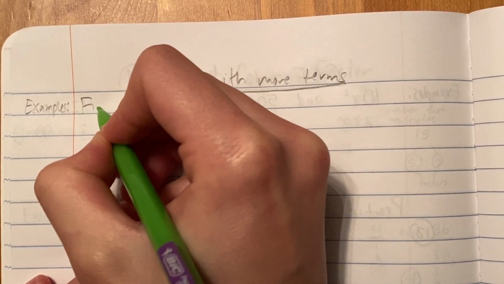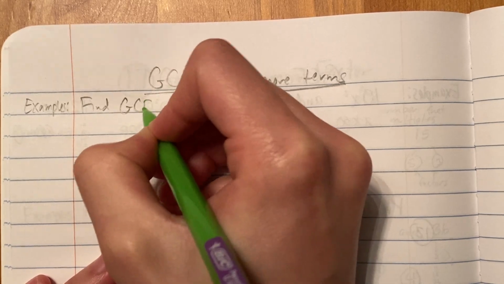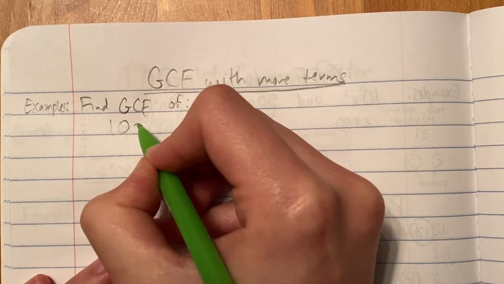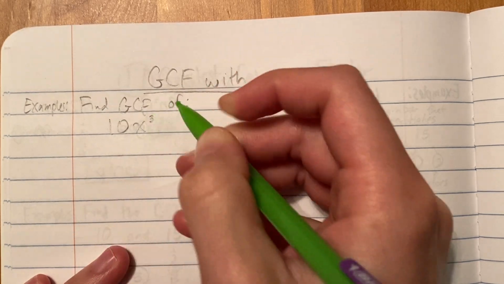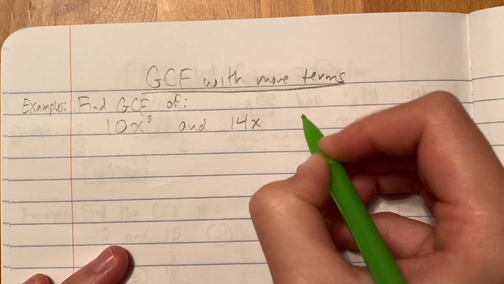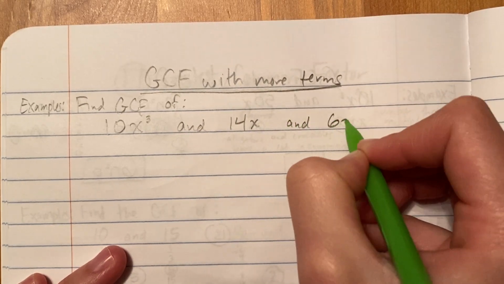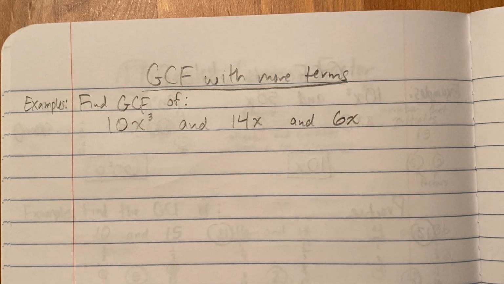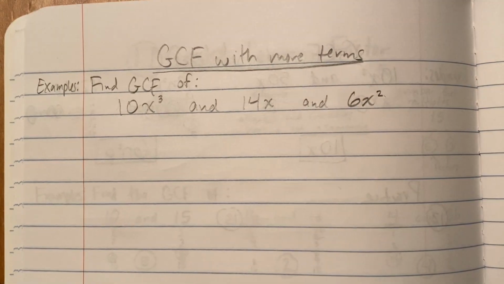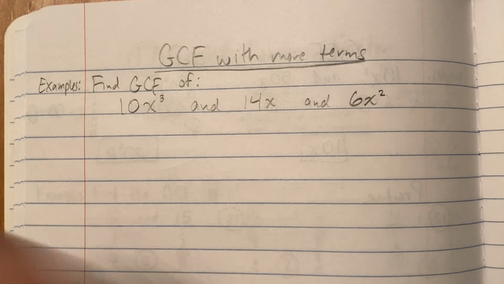So if I want to find the GCF, I want the greatest common factor of 10x to the third and 14x and 6x, let's make that 6x squared. If I want the greatest common factor of these 3 terms, I'm going to start with the numbers.